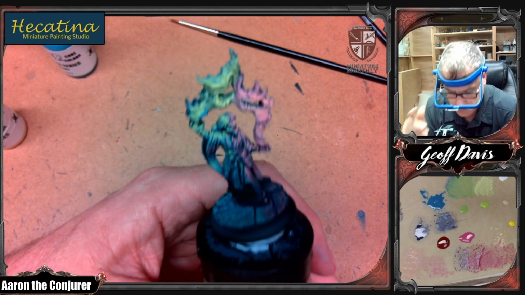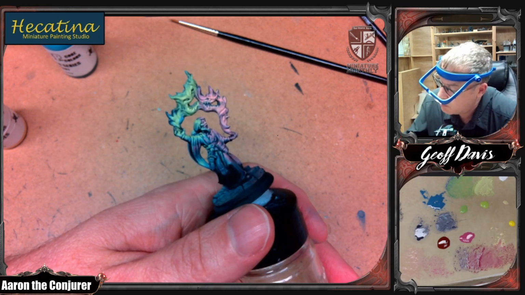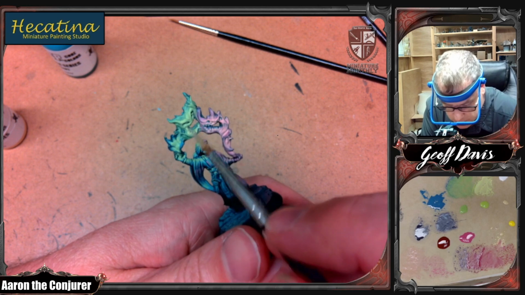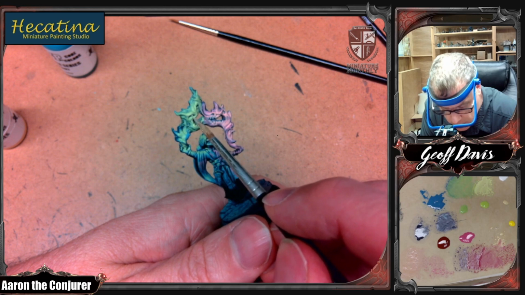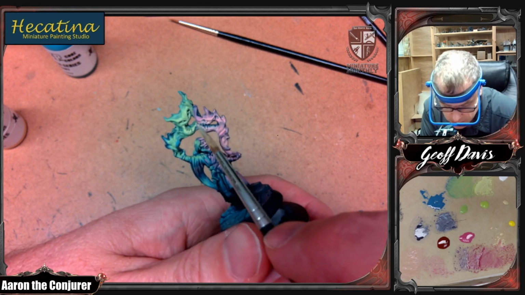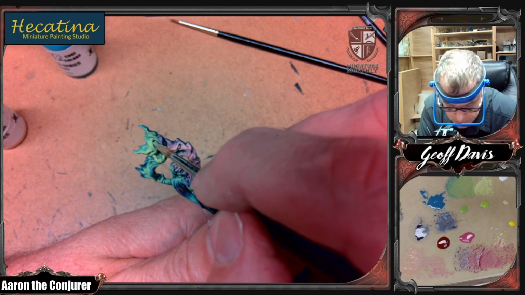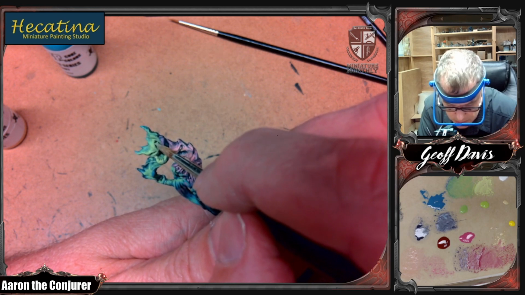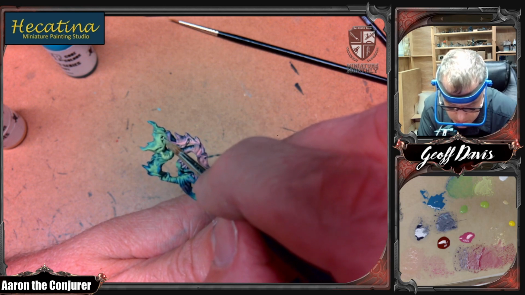And now I'm going to go back with this much lighter, much brighter mix, and I'm going to be picking out shapes carefully on my little phantasm here. So I'm picking out his eyelids, center of his eyes, the edge of his little eye sockets.